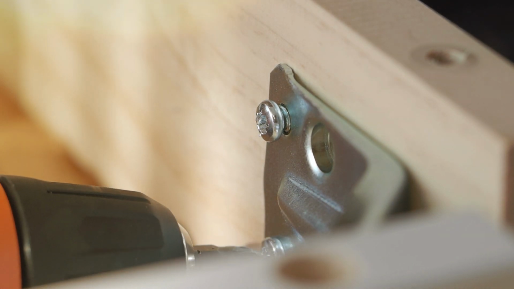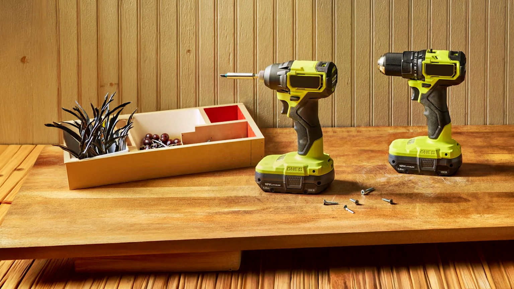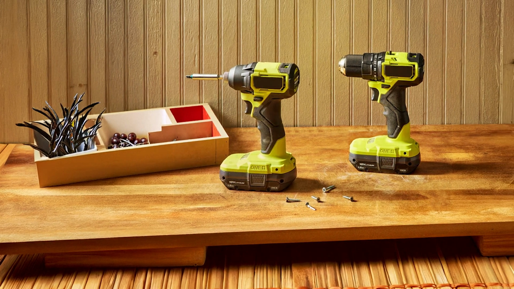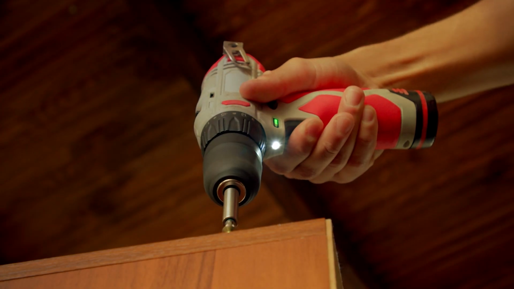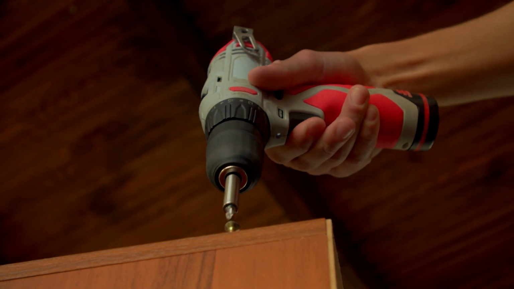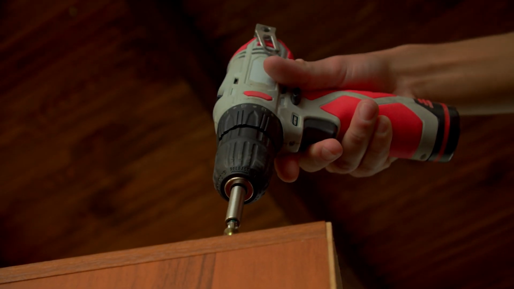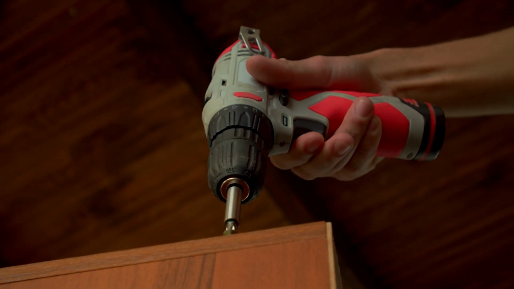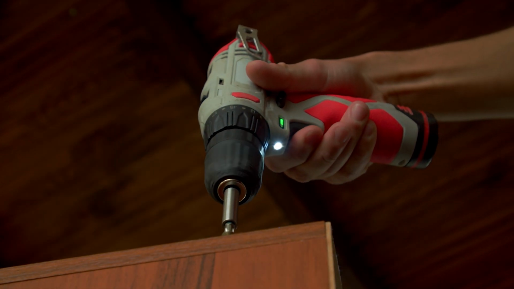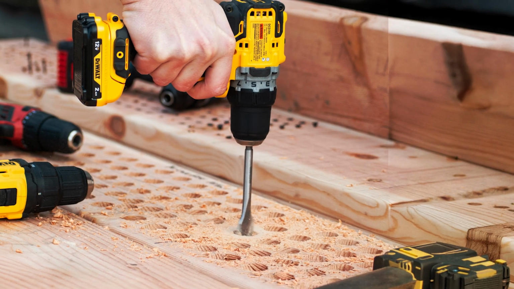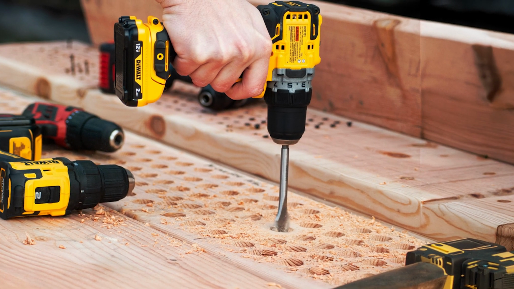The ideal solution for serious DIYers and professionals involves owning both tools since they complement each other perfectly. Use drills for holes and delicate work, impact drivers for heavy fastening. Many manufacturers offer combo kits including both tools at attractive prices, providing complete drilling and driving solutions.